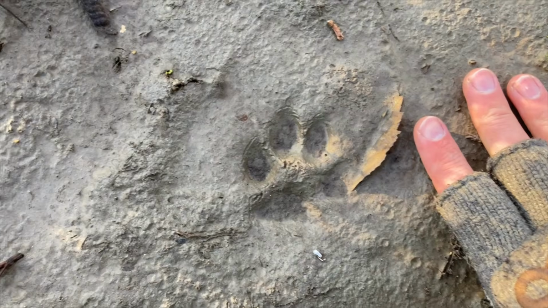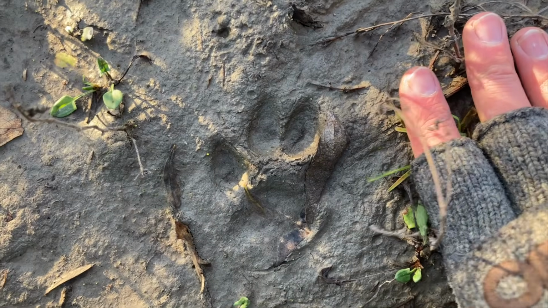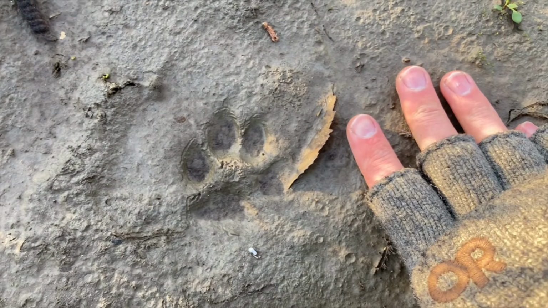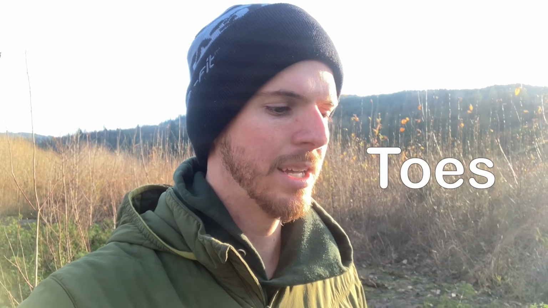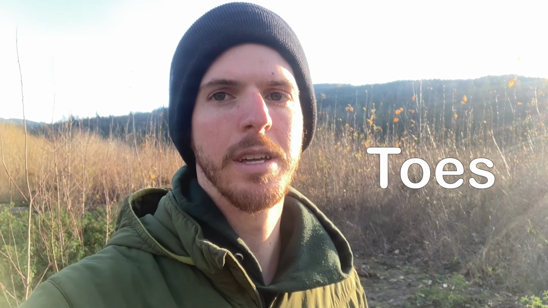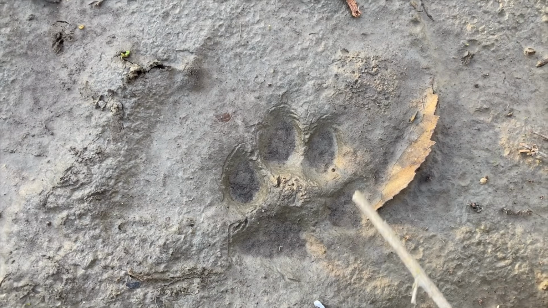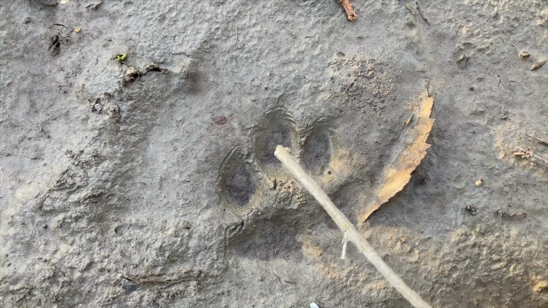Let's take a look at some tracks that are a little bit more challenging to interpret. The tracks that we're looking at today are this one, and this one. There's a couple features we're going to focus on for distinguishing between coyote and bobcat tracks, and those are the presence or absence of claws, the arrangement of the toes, and the size and shape of the pad of their foot.